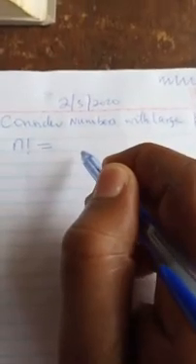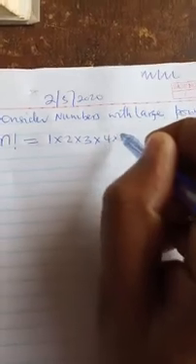When we have a number like n factorial, mathematically we are going to write it as 1 times 2 times 3 times 4 times, and it goes on up to the integer n.